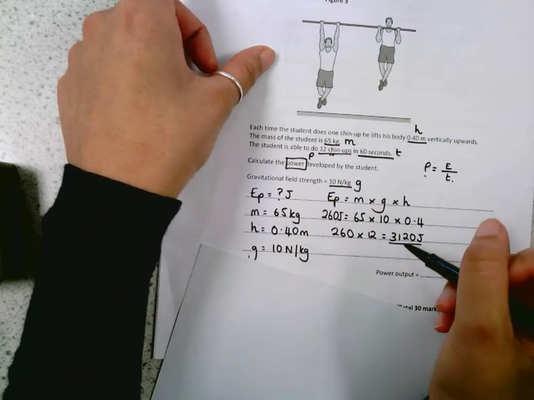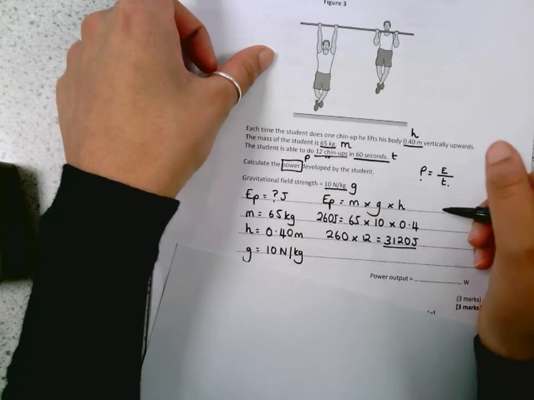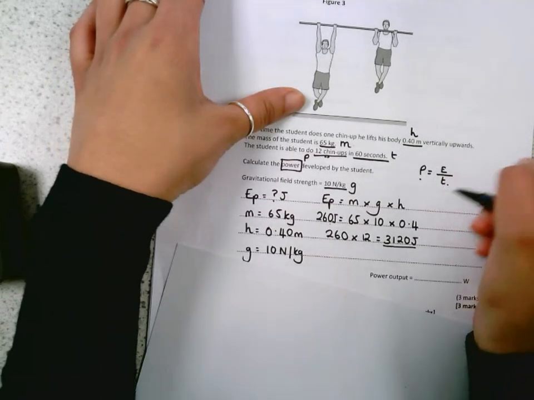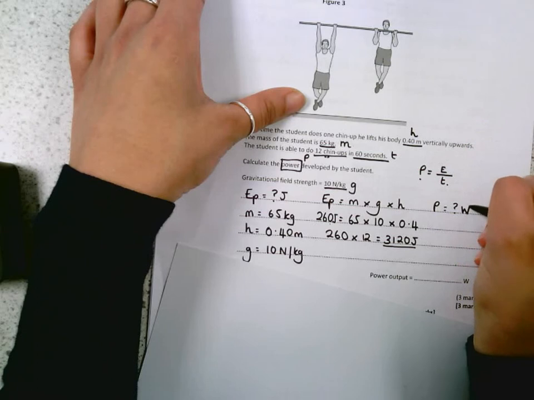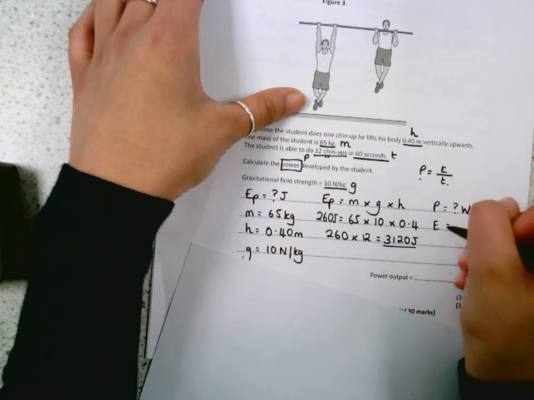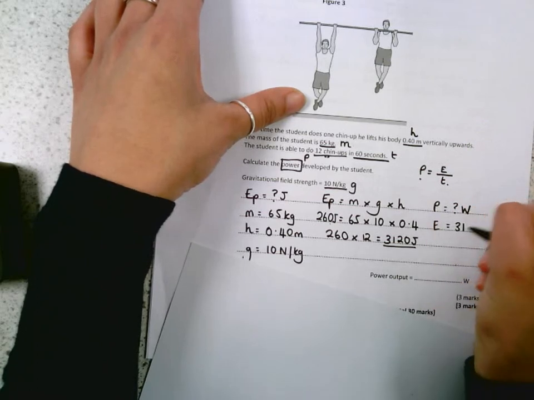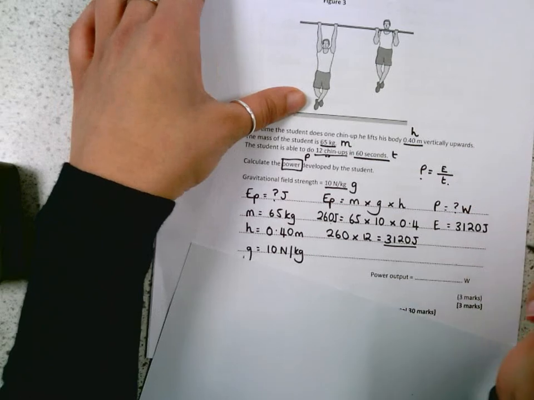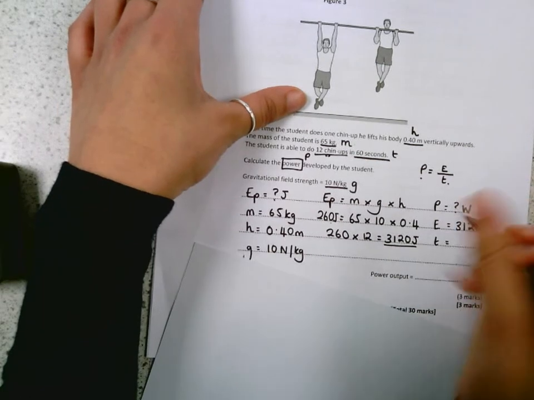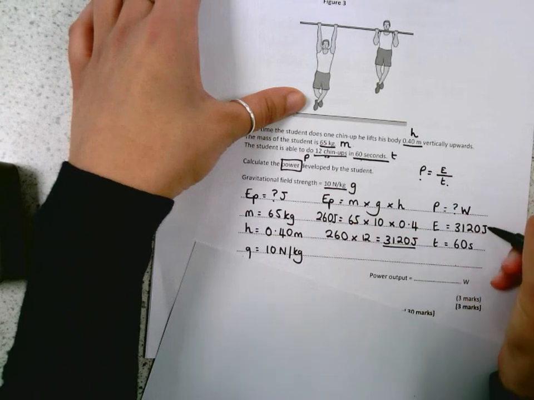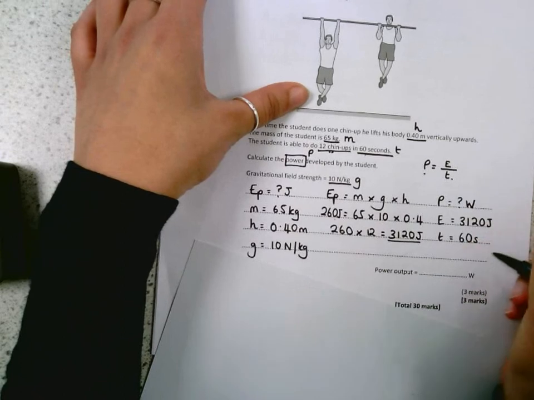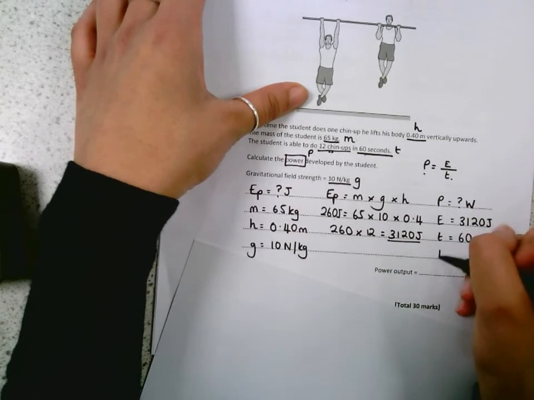Now that we have our energy value, we can list the values that we know for power. So power is unknown, but it's measured in watts. Our energy, we now know it's 3,120 joules, and our time it takes to do that is 60 seconds. Checking that no units need converting, and they don't, so we're going to write the equation that unites all of these values.